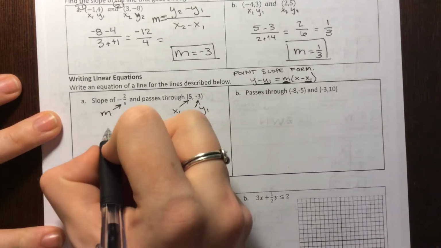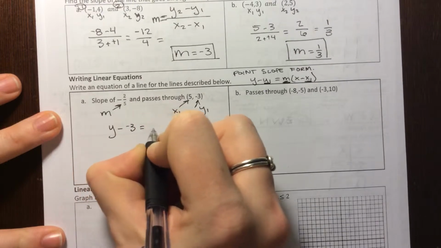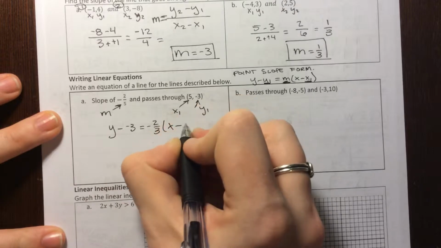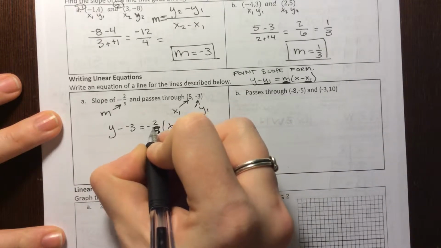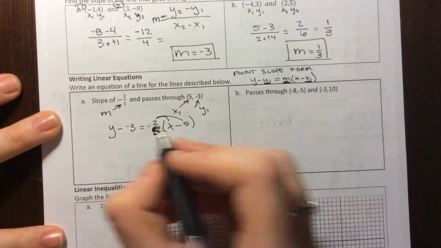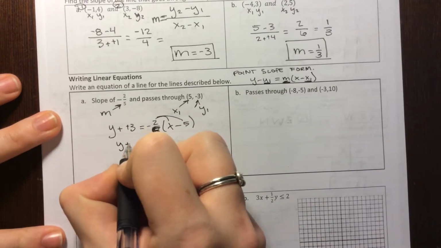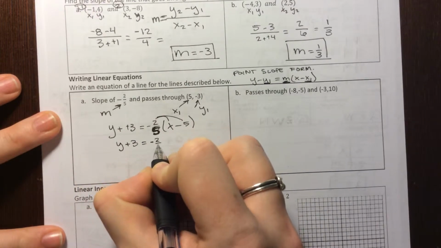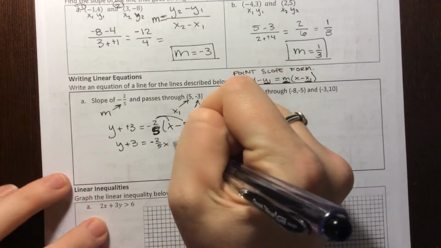So here we get y minus y1, so a negative 3, equals our slope, negative 2 over 5 times x minus x1, which is 5. I don't know why I wrote 3 there. It's a 5. Watch out. Okay. From here, we're going to distribute. Anytime you subtract a negative, you can change it to adding a positive. So this is going to be y plus 3 equals a negative 2/5 times x is negative 2/5 x. Negative 2/5 times a negative 5 is going to be a positive 2.